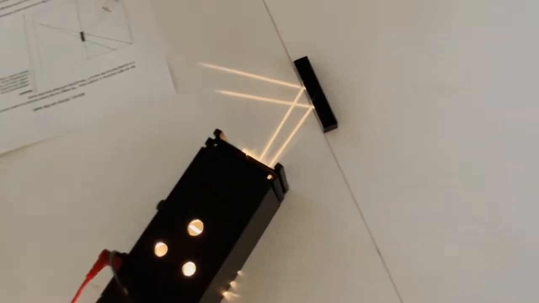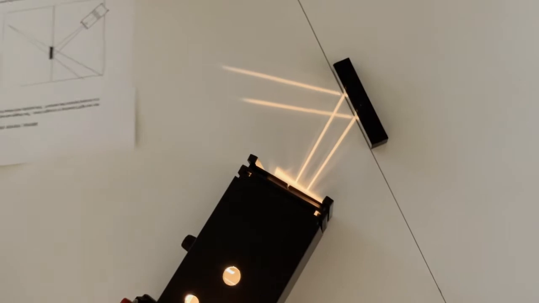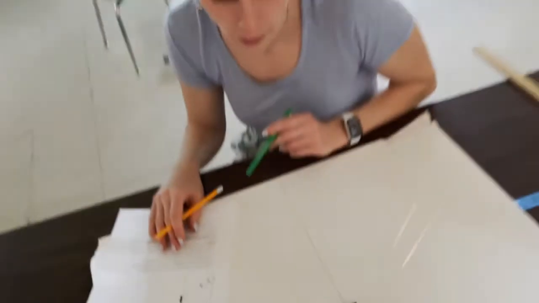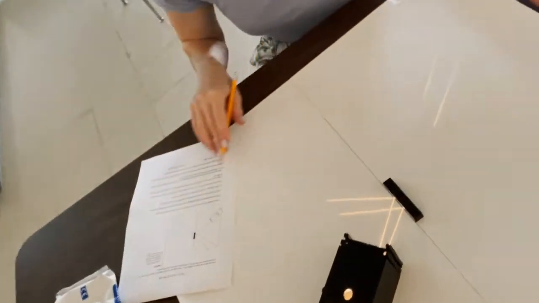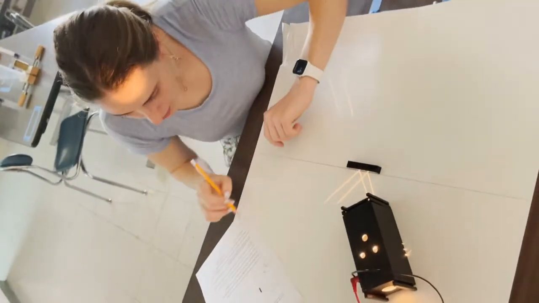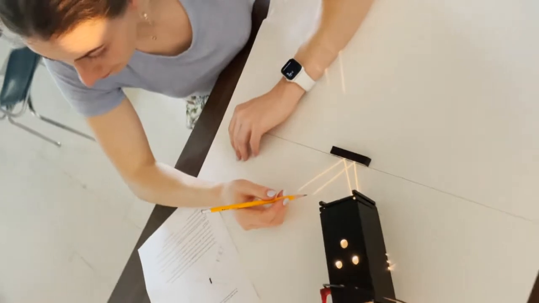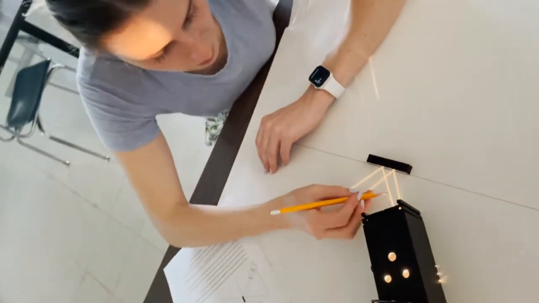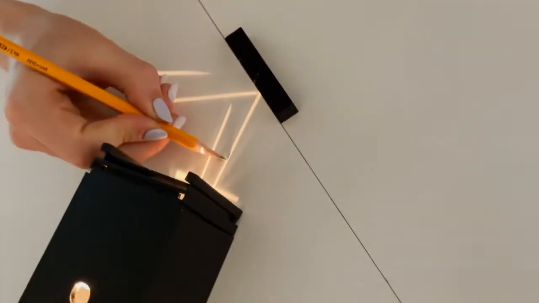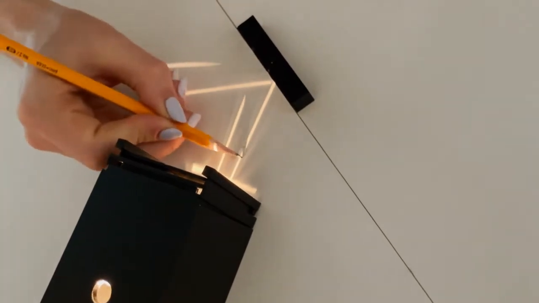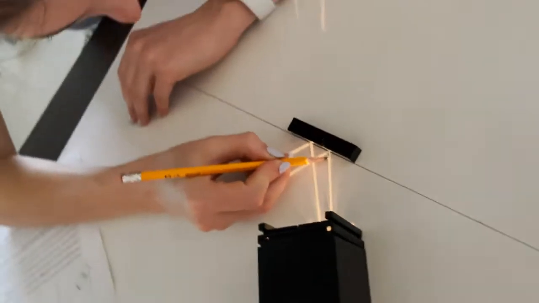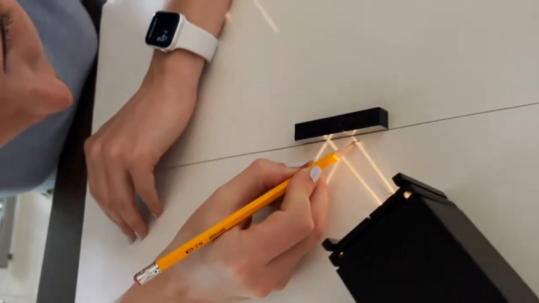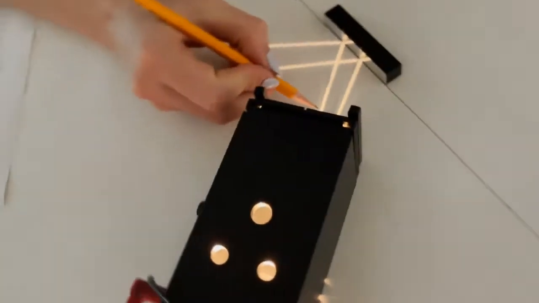Now the question is, how can we show where these lines were when we turn the light off? Okay, well, we can just mark it with our pencil. Little dots. So two dots per light ray. Let's do it. Place dots in the center of each beam, incident and reflected, to locate where the beam was after you turn it off. So again, I want to make these as small as possible. There's one. There's the second one.